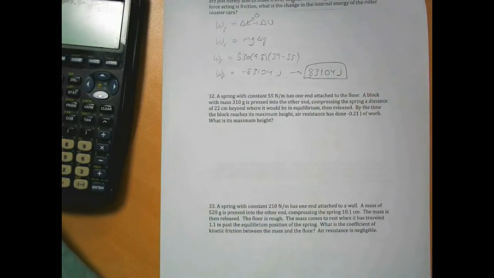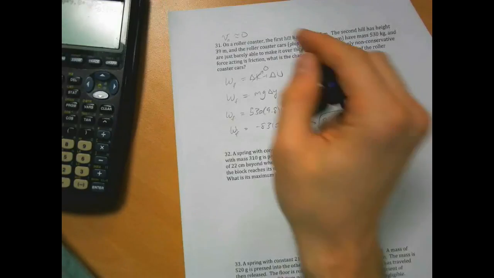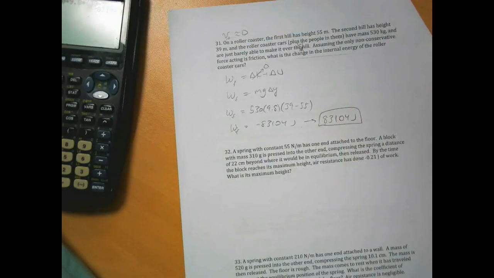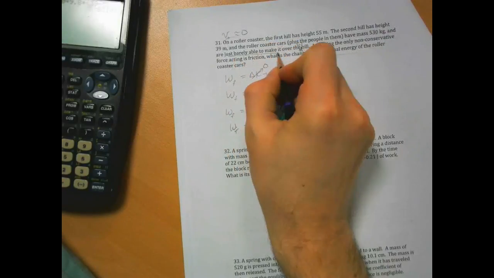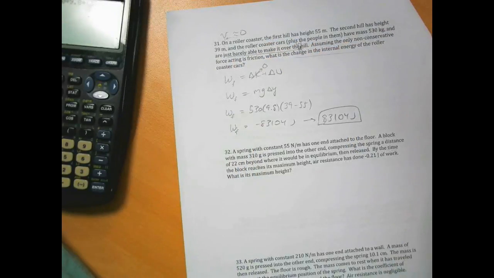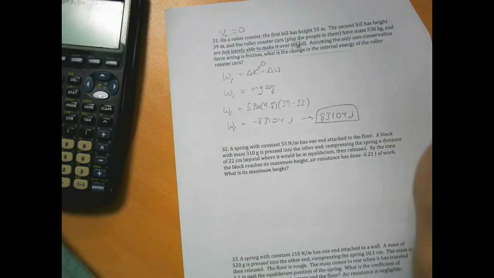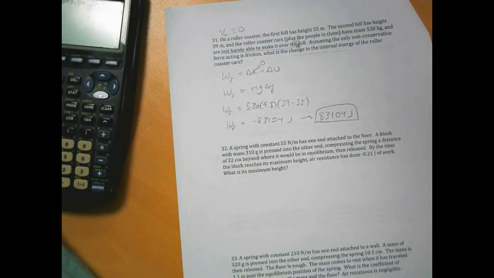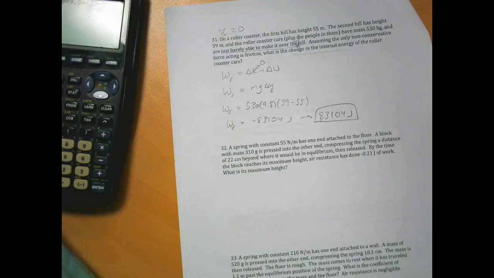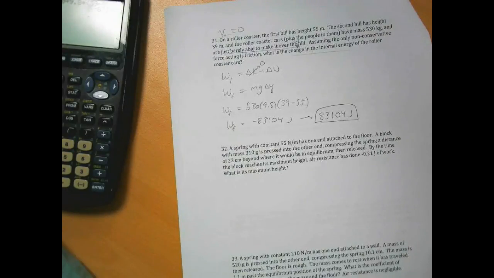Wait, could you explain why velocity is negative? Well, I said V naught is 0. And then they just barely make it over the second hill. So that means as they're going over the second hill, if they just barely make it over, then their velocity is really itty bitty. So approximately 0.